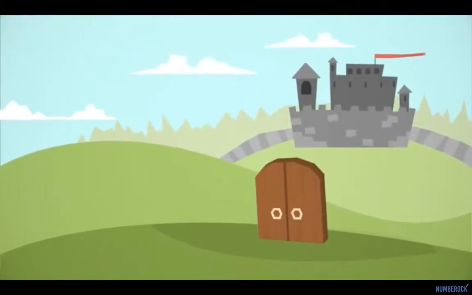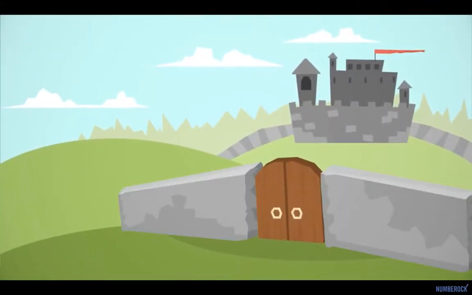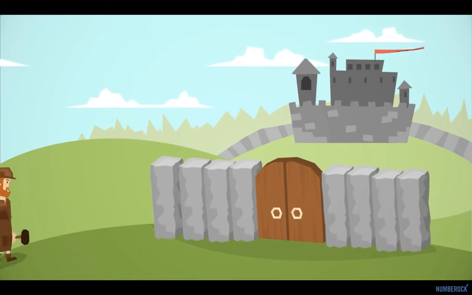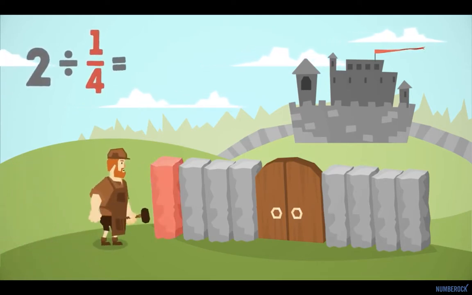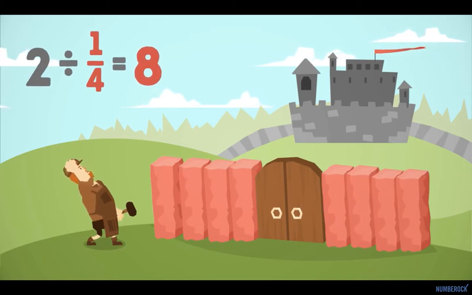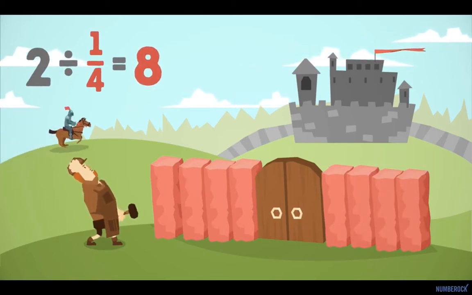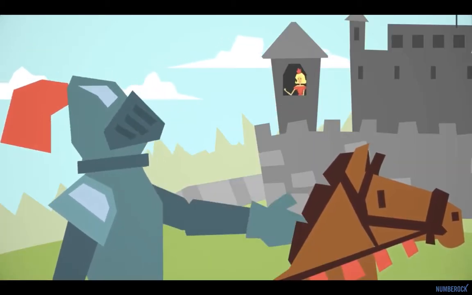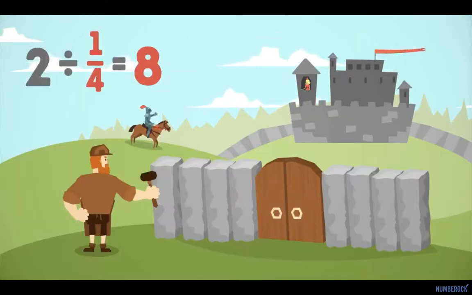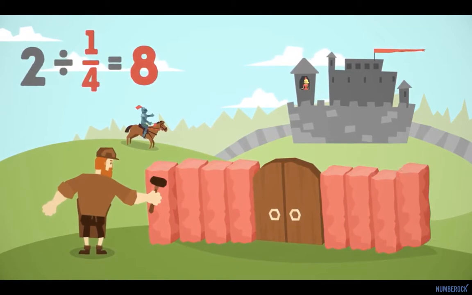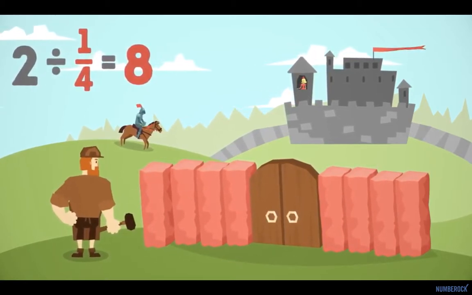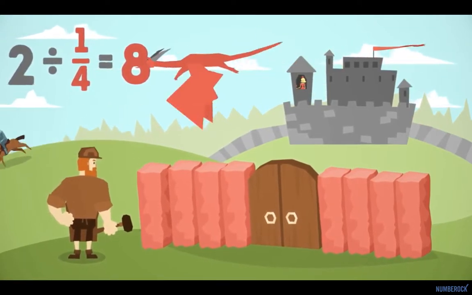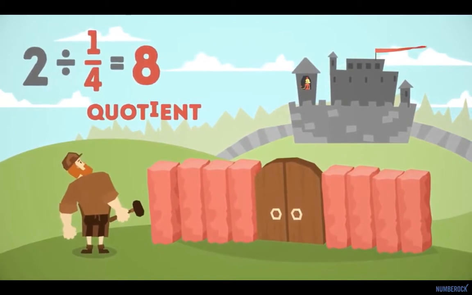I took my blocks and built two walls. Each wall, one block, was 1/4 of them all. 2 divided by 1/4 equals 8. 8 blocks to build the wall at my castle gate. To divide a whole number by a fraction, we start by dividing a whole number into fractional parts. Think of the number of fractional parts present, and there will be the quotient.